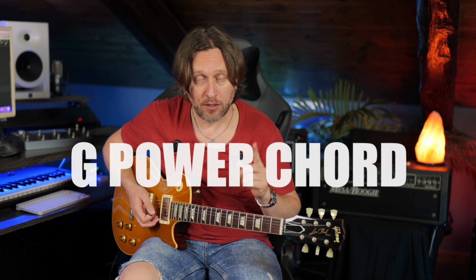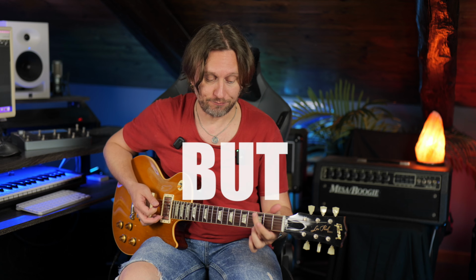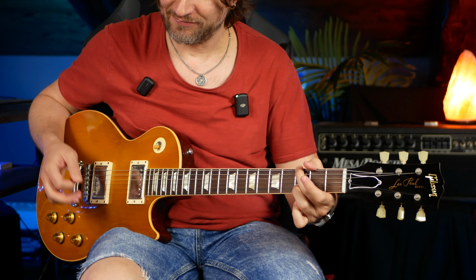This is a G power chord, but also this one is a G power chord. They have the same name, but quite a different sound. One is tight and, let's say, agile.